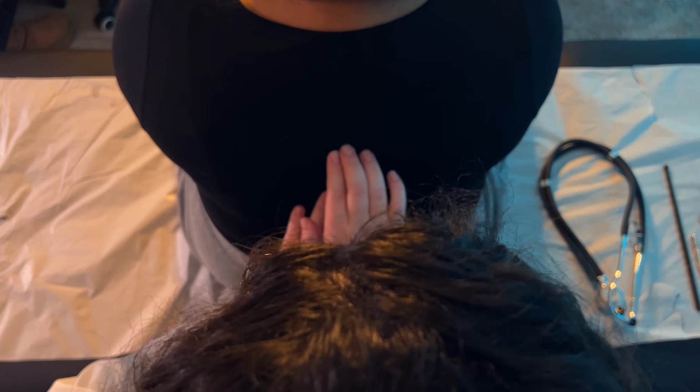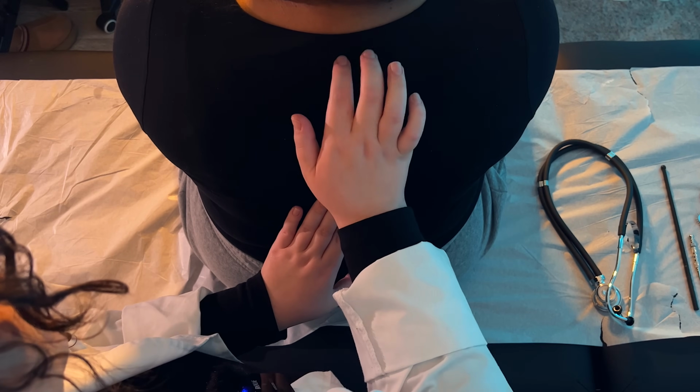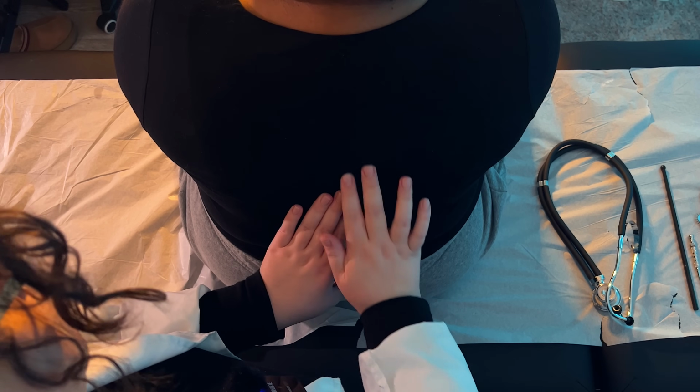So as I palpate here along the spine directly, is that uncomfortable at all? Painful? No. No. Okay. That's good. Shoulders as well. Any pain or discomfort here? No. Okay, so I'm going to assess for some mobility here.